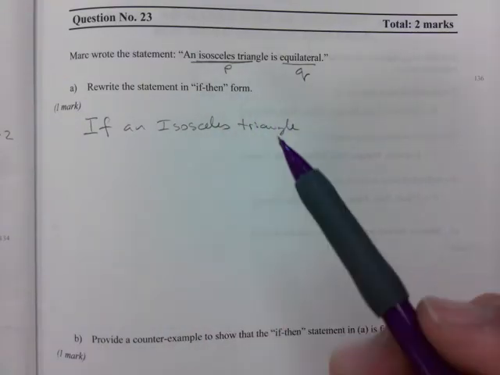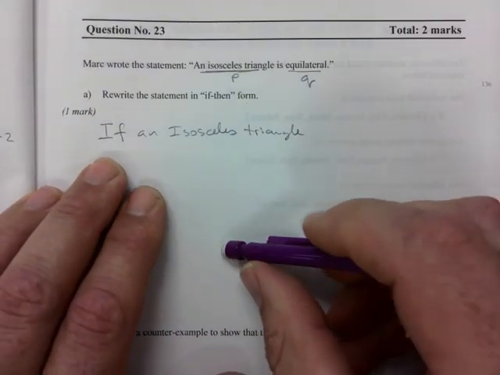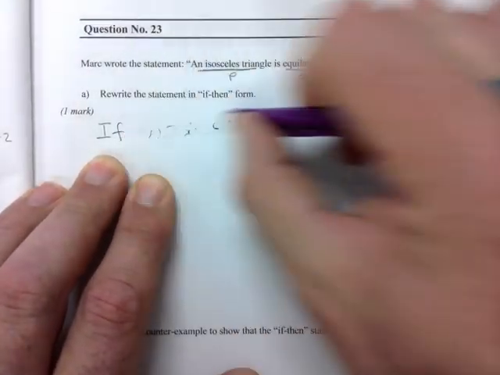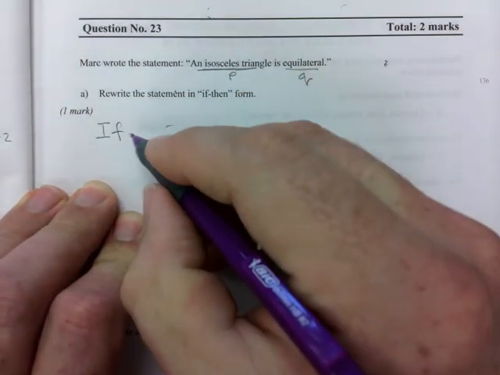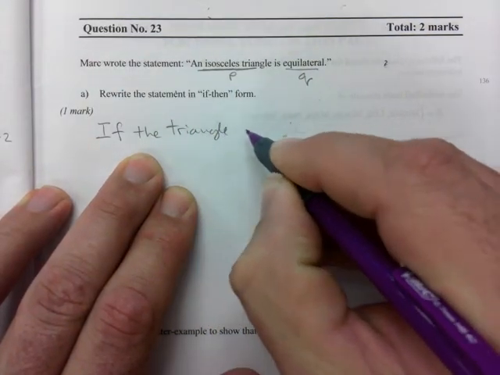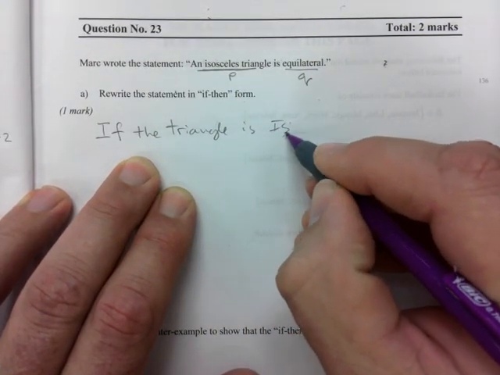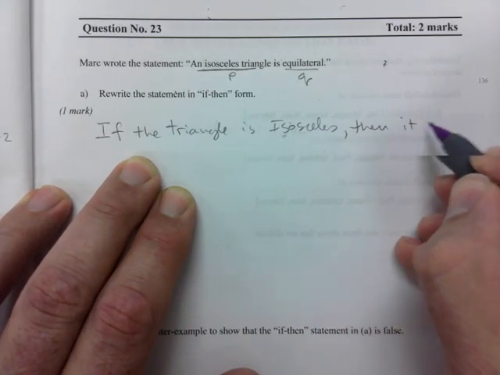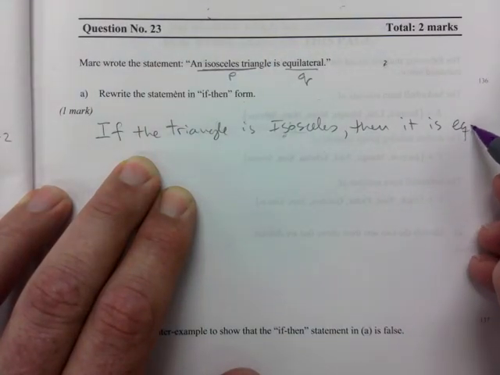I don't know, sometimes you just have to try things and see. So I will rewrite this. If the triangle is isosceles, then it is equilateral.